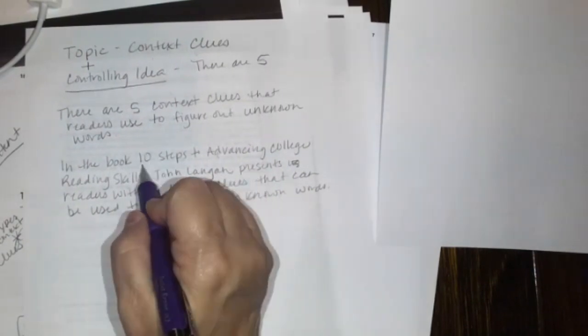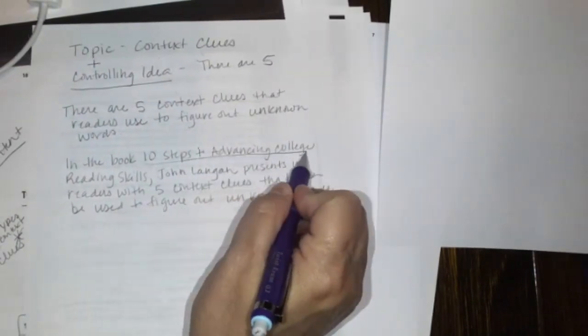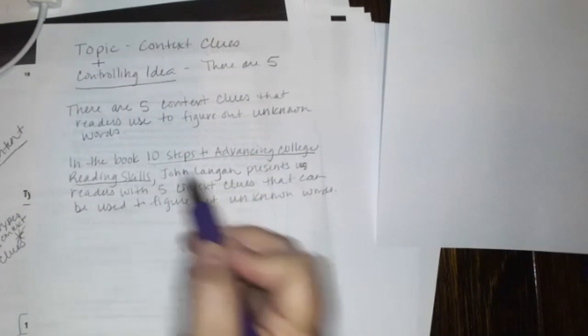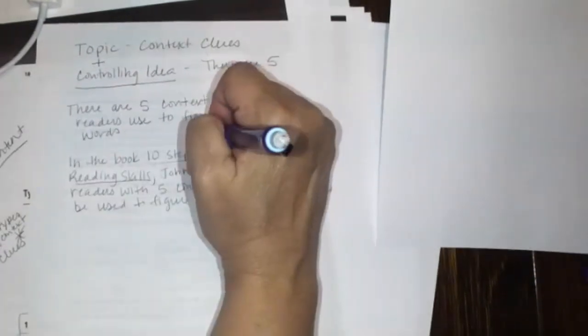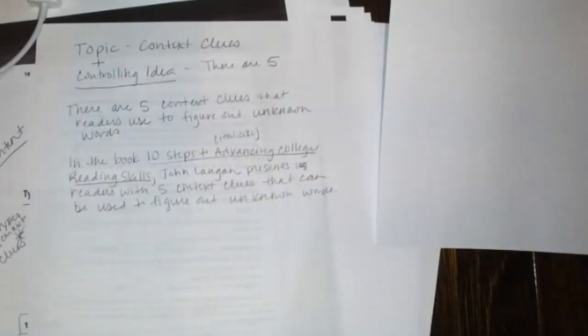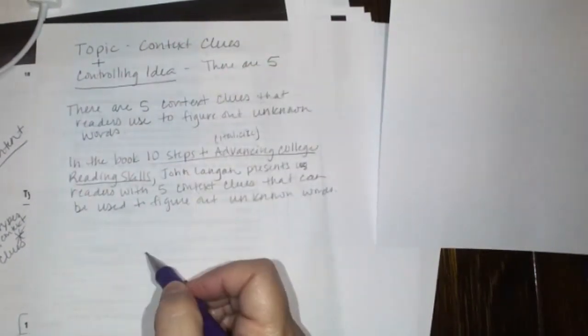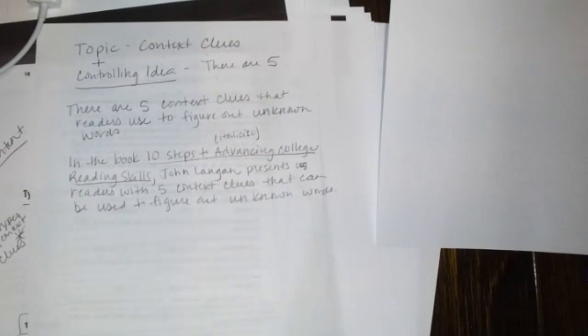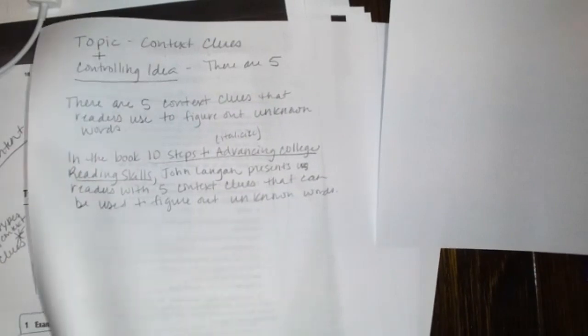Okay, and now I have to underline the book. If I was typing, I would italicize that. But since I'm not typing, I have to underline it because this is a book. And then I'm going to look. It said, if it says that, then we have to use it.